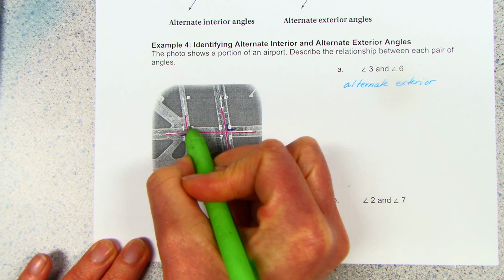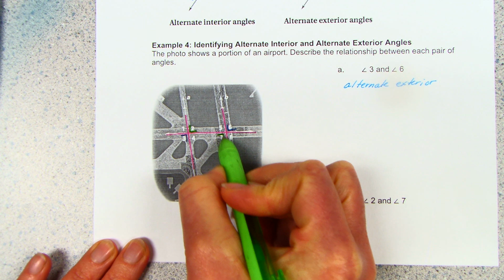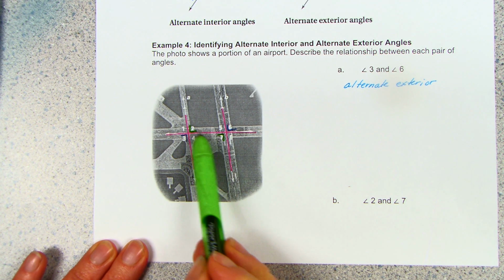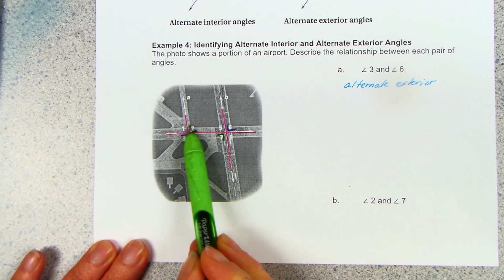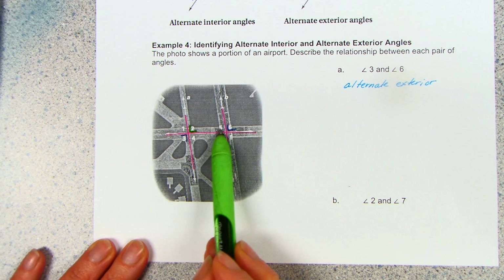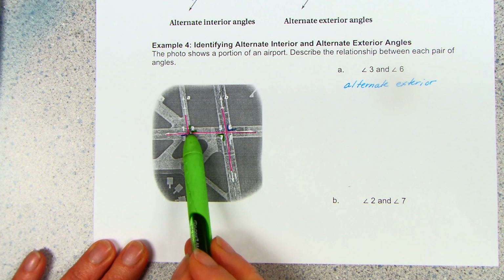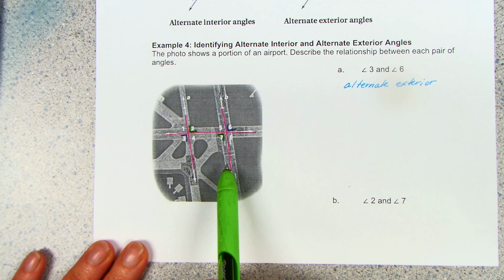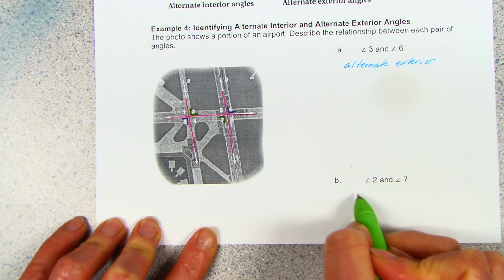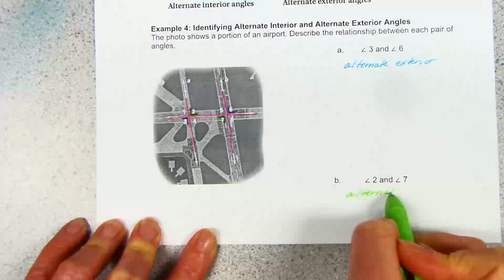And then angle 2 and angle 7, let's see, maybe we can use the green one. Here's angle 2, and here's angle 7. They are on the inside of the parallel lines, so they are interior angles, and they are also alternate. They are on opposite sides. The ones that are on the same side that aren't alternate, those are not equal. You can tell that those aren't equal. I think they're actually supplementary to one another, right? So angle 2 and angle 7 are alternate interior.